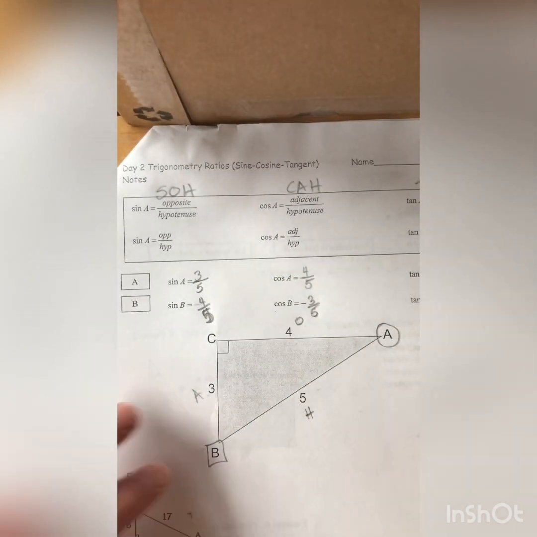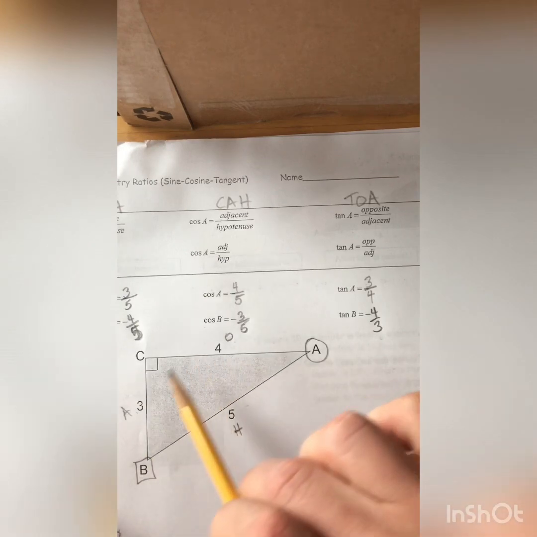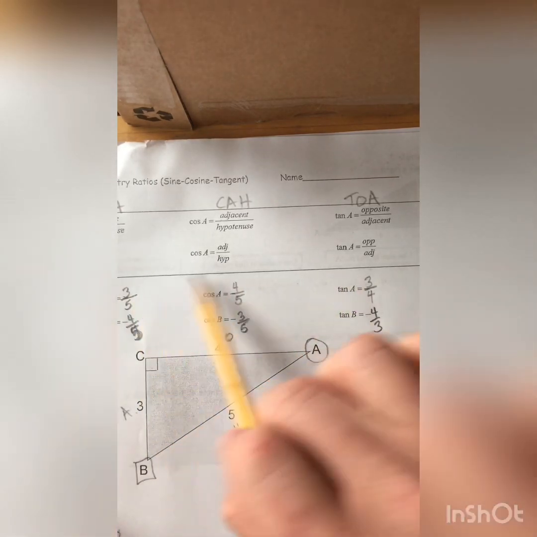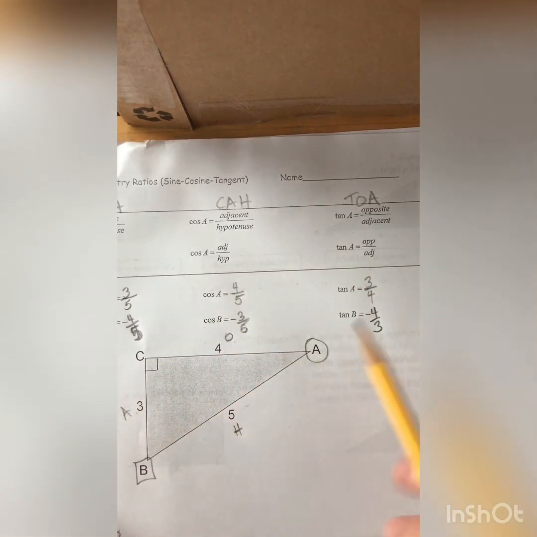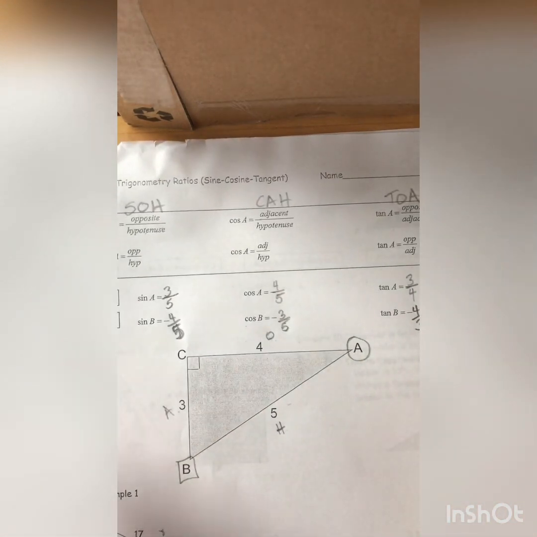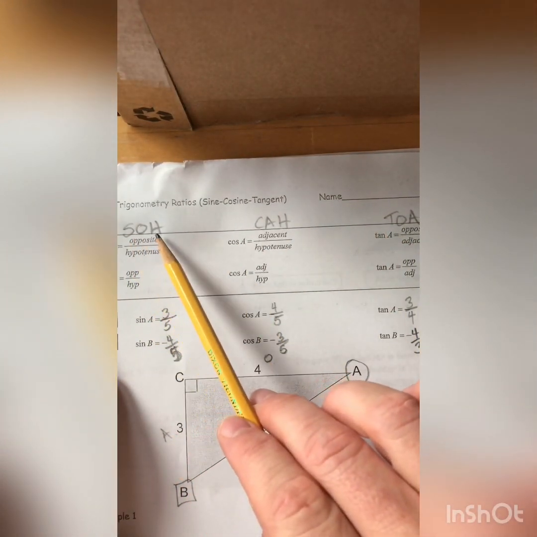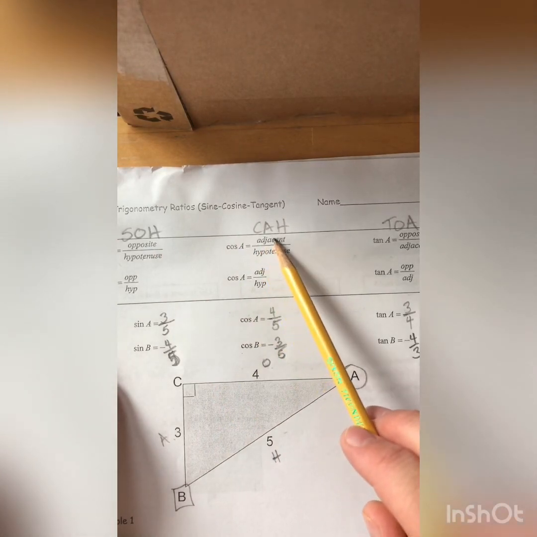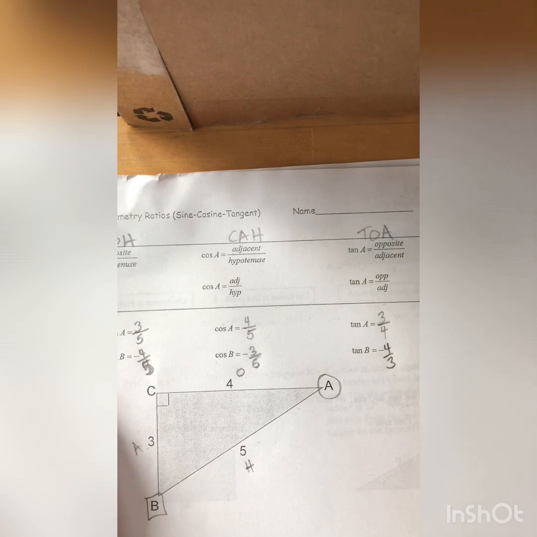Everybody see what we got going there? Again, here's my tangents, all right? Tangent, again, opposite over adjacent. So these are my formulas up here, guys, okay? It tells me what sides I'm using, all right? So there's a little explanation of where the opposite, the adjacent, and the hypotenuse are, and we have to know sine, opposite over hypotenuse, cosine, adjacent over hypotenuse, tangent, opposite over adjacent, okay?